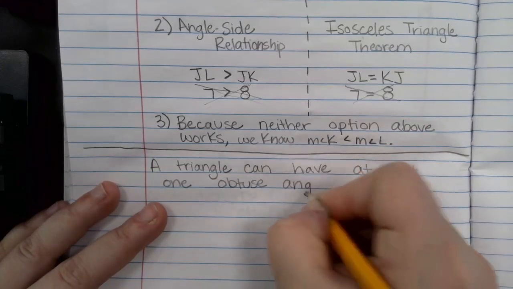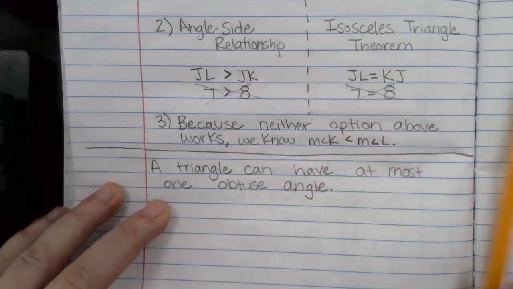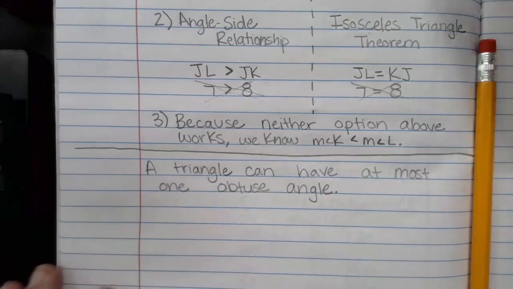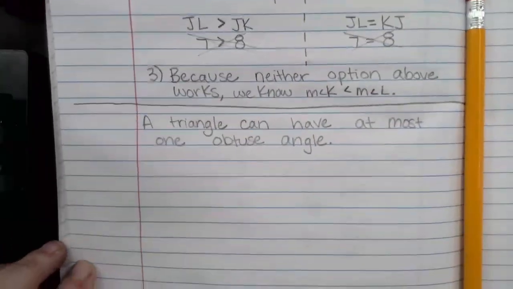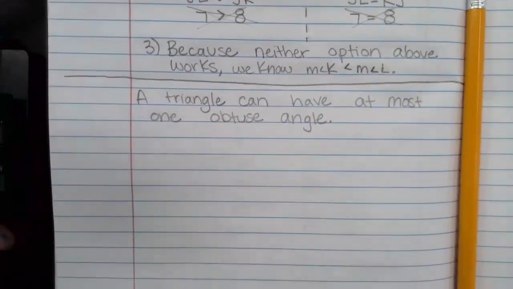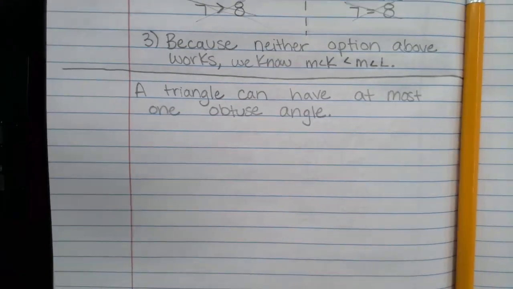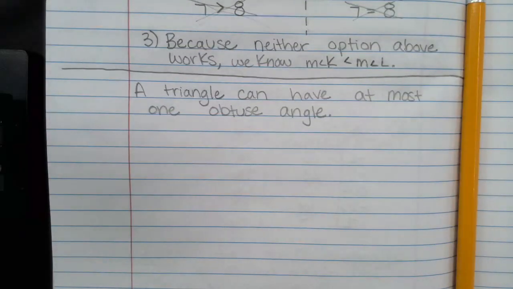A triangle can have at most one obtuse angle. So if you were zoned out, you were on your phone, you were taking a nap, this is a good time to zone back in. It's our last example.